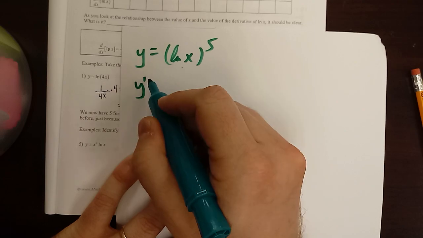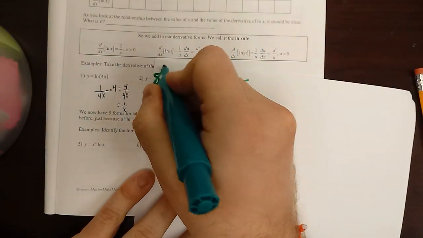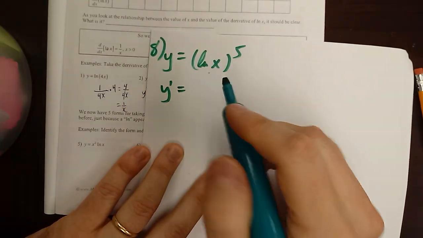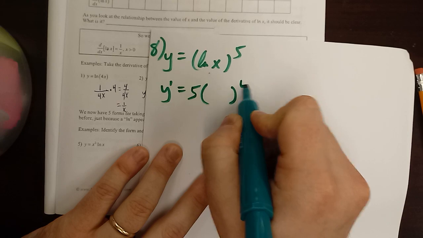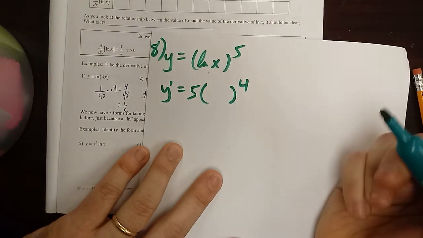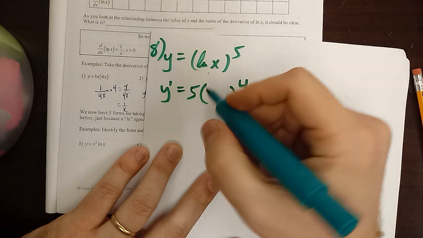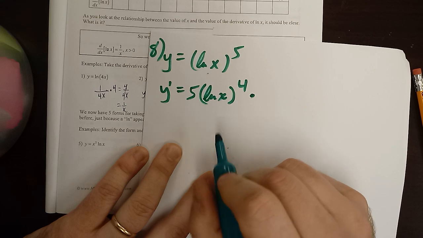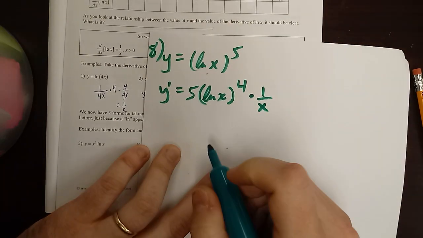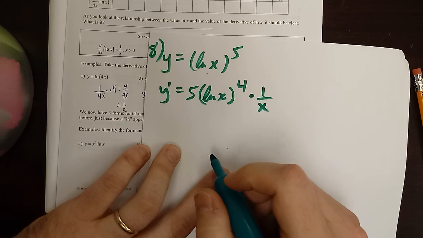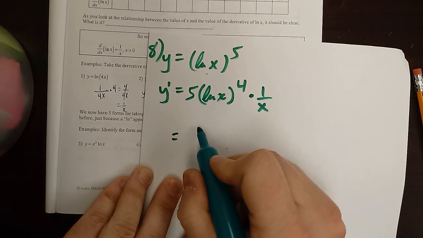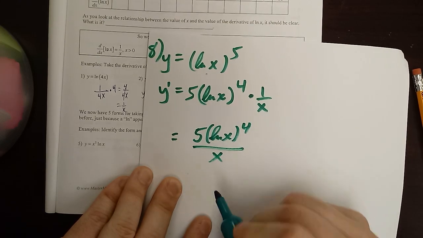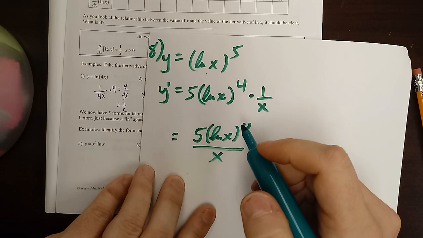So if I'm trying to find the derivative of this one, this was number 8. First thing we'll do, well, we see it's something to the 5th power. That's the most outside thing. So that means it's going to be 5 something to the 4. What happens to the inside? Right, you leave it alone. And then we just have to take that times the derivative of the inside. Well, the derivative of ln is just 1 over x. I'm done. So we could clean it up if we want. We could say this is 5 ln x to the 4th over x, or a variety of other ways we could rewrite it, but that's it.